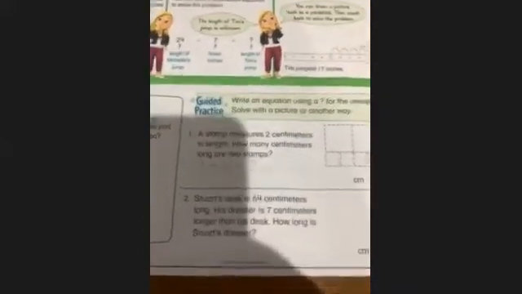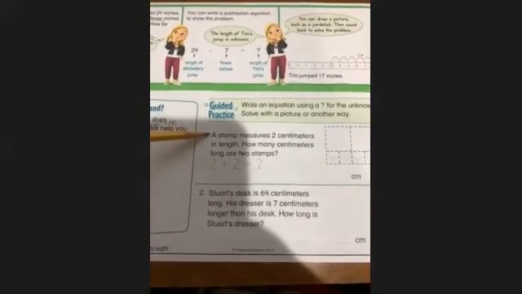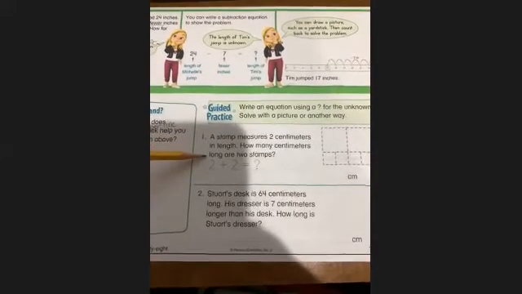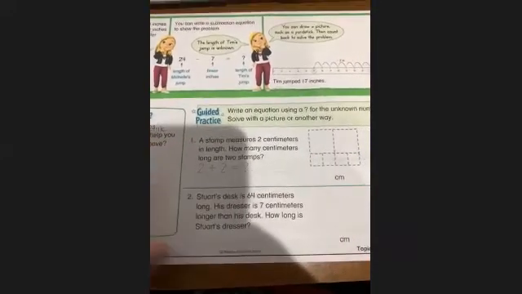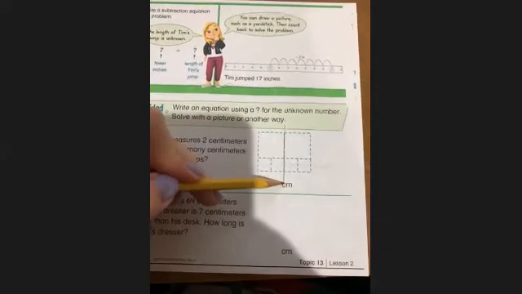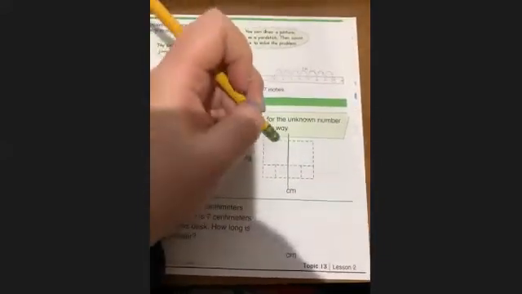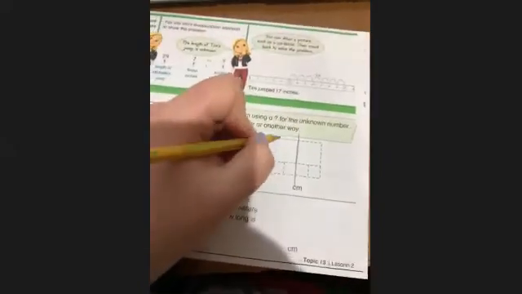All right, number 1 says a stamp measures 2 centimeters in length. How many centimeters are 2 stamps? So this is a picture of 2 stamps here. I'm going to do this so you can see the difference. So this is probably 1. So we're saying that this one is 2 and this is 2.